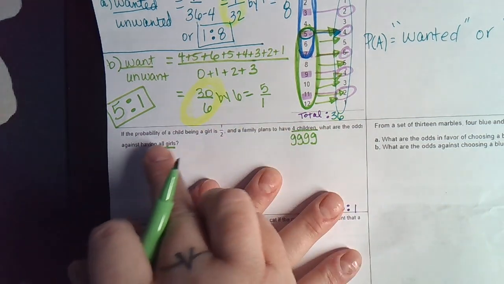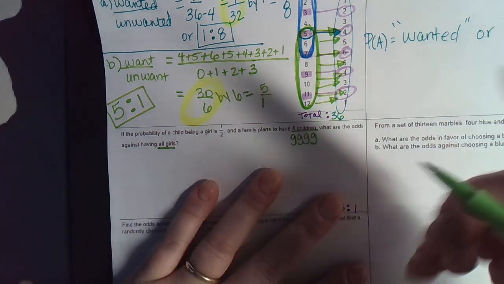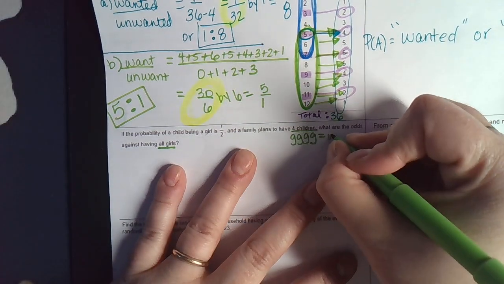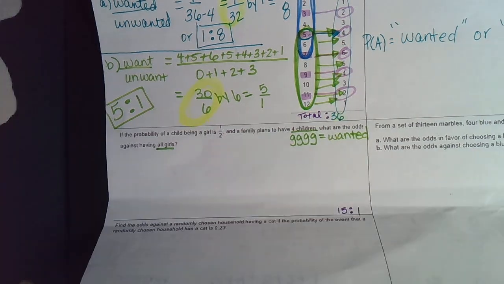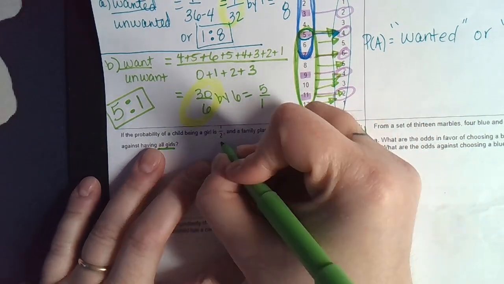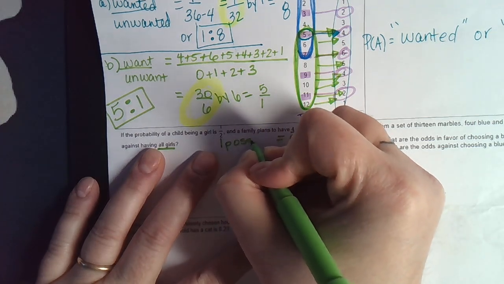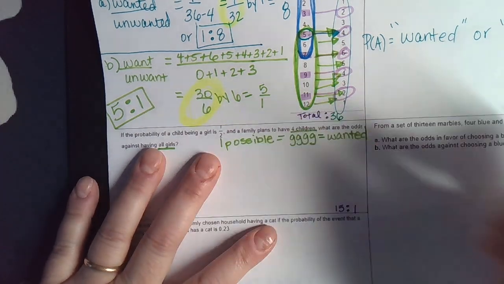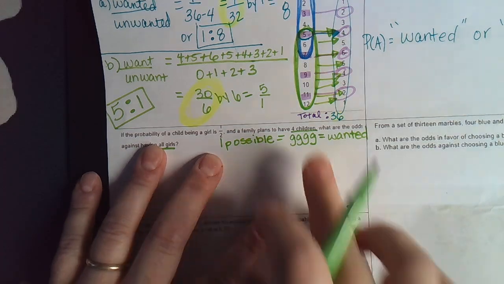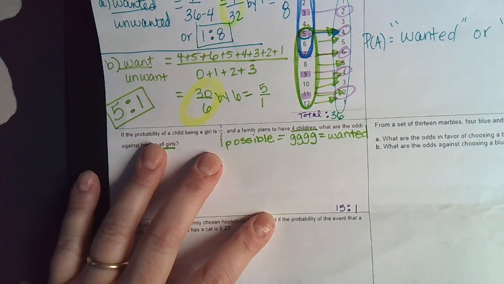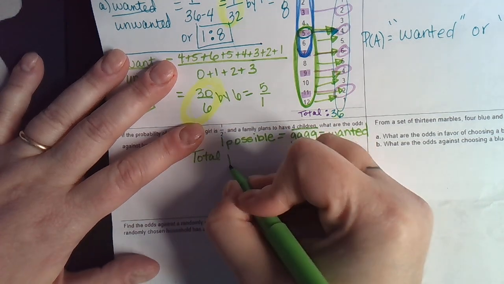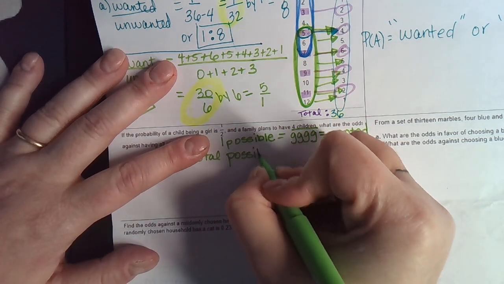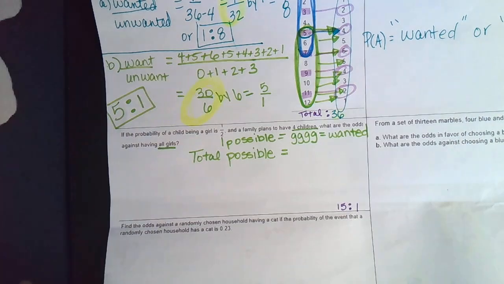Okay, so this 4 girls, that's the portion that's wanted. Okay? And that's only one possibility. There's only one time that you could have 4 children and they all be girls. It looks like G, G, G, G, okay? But how many total possibilities are there? Because if we can figure out the total possible, then maybe we can do some subtraction or something.